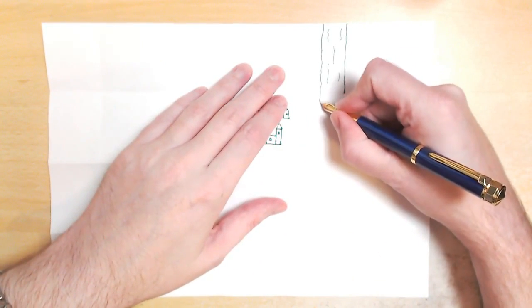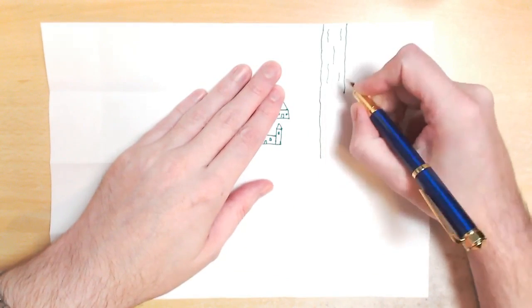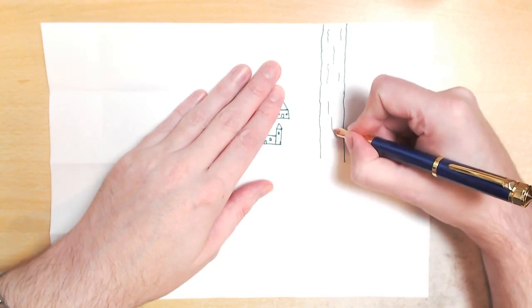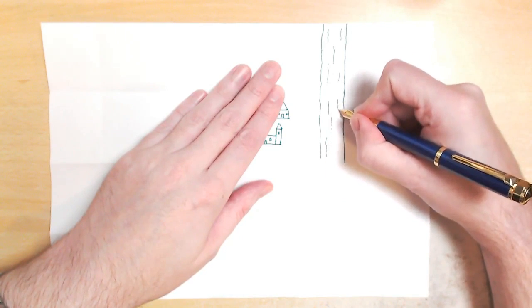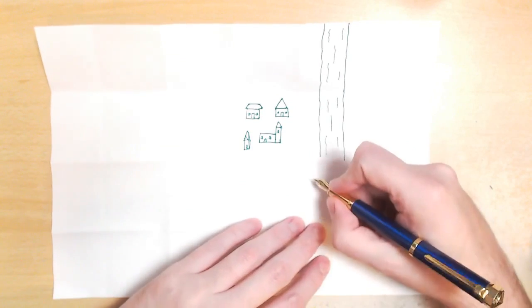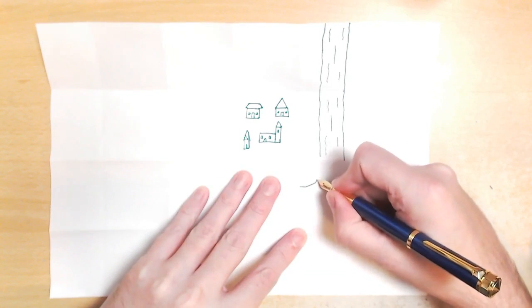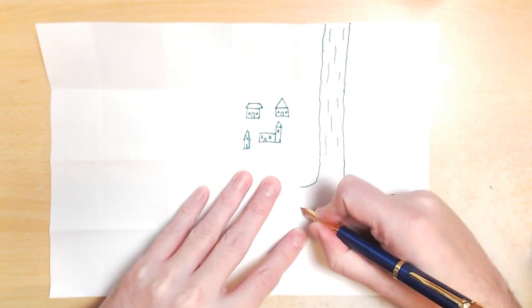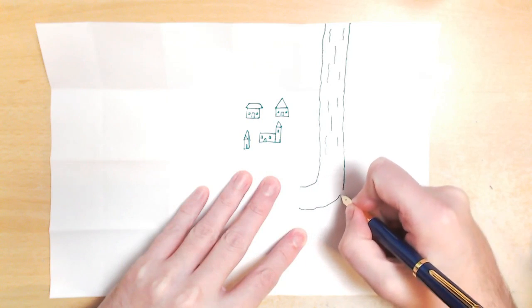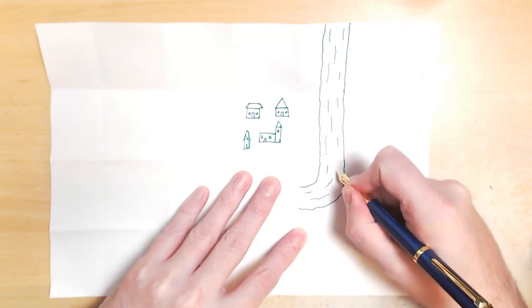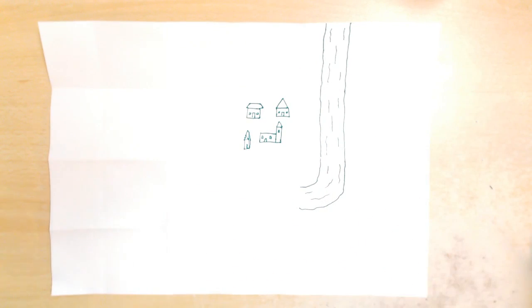So again, just wobbly line, wobbly line, wobbly, wobbly, wobbly line. And okay, yeah, this one's going to make it look a bit angular, but hey, who cares? Just let it go around. And just follow it on.